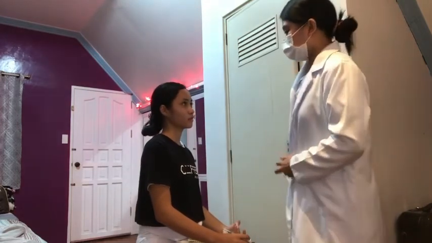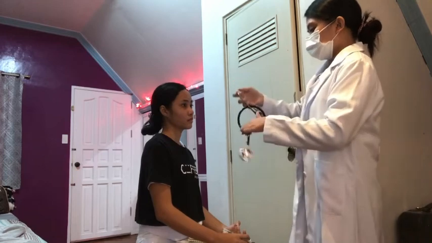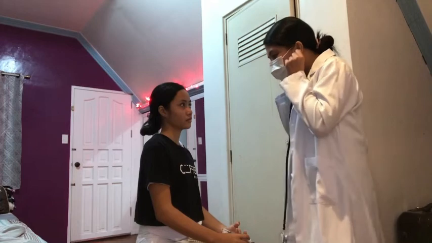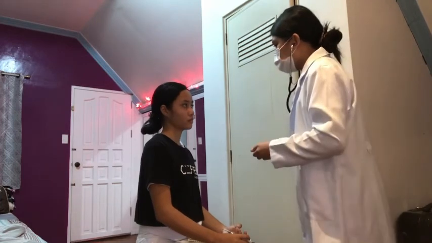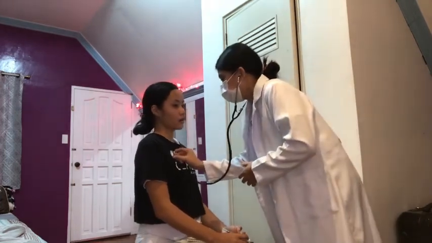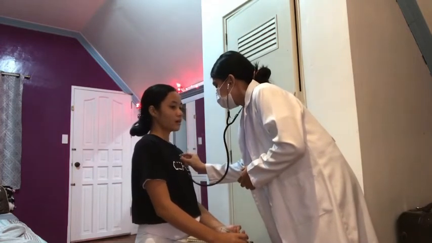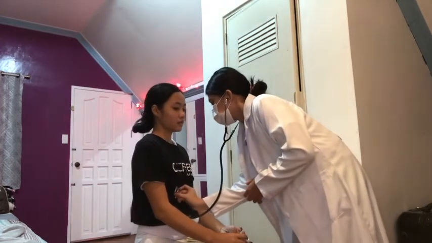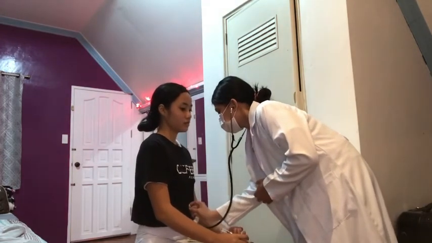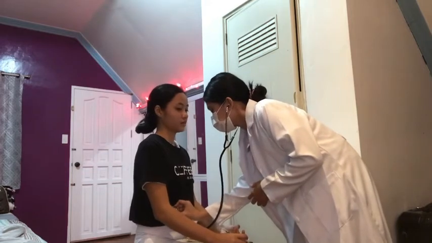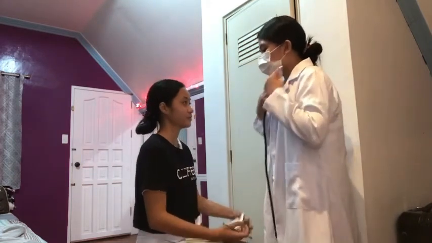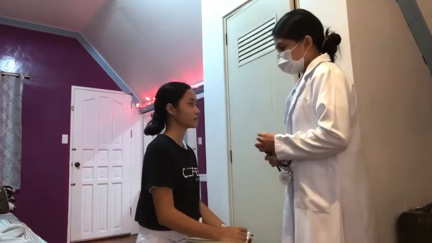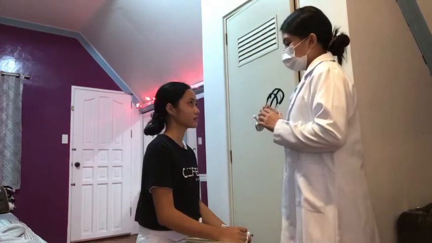And now I'm going to use this stethoscope for auscultation. Can you breathe using your mouth, ma'am? Very good. As I auscultate your posterior thorax, I didn't hear any abnormal sounds. That means that it is normal.